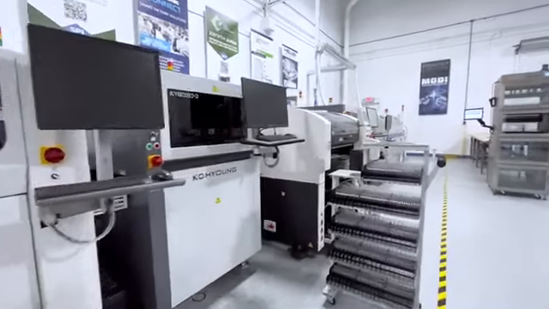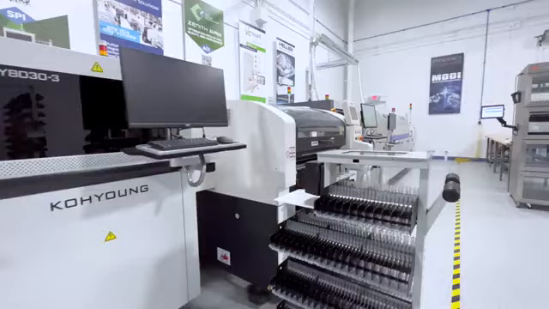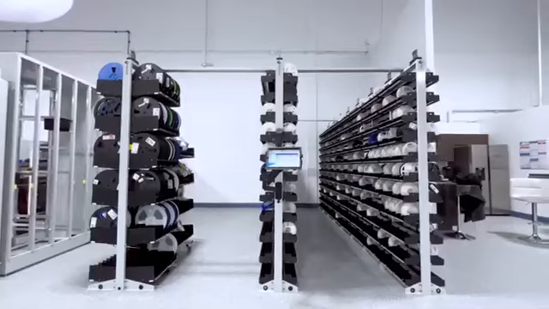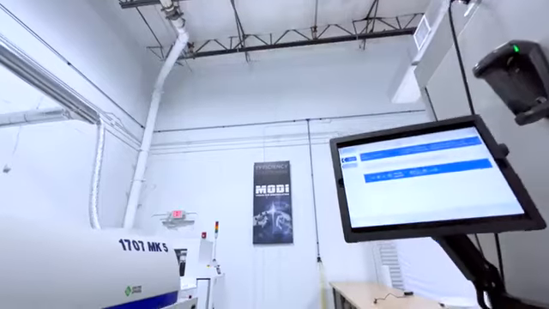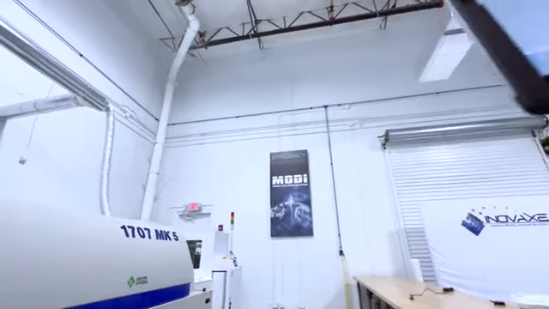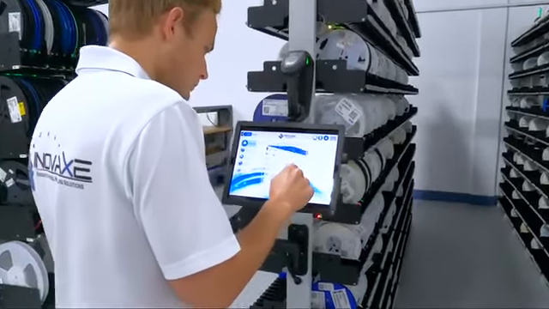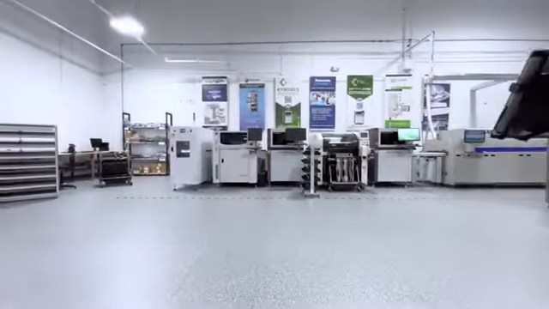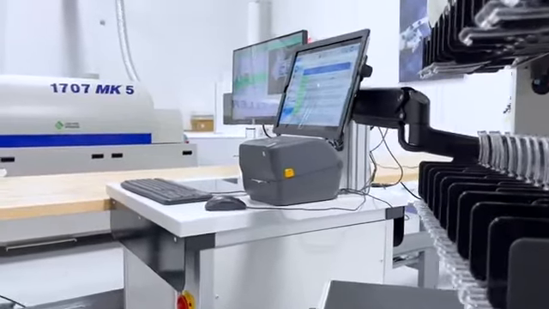Today we'll be going through the equipment we have in our facility, how we've adapted them to our ideal workflow process, and the integrations involved that help us automate, eliminate human errors, and drive better overall efficiency. And that all starts with the MODI table.